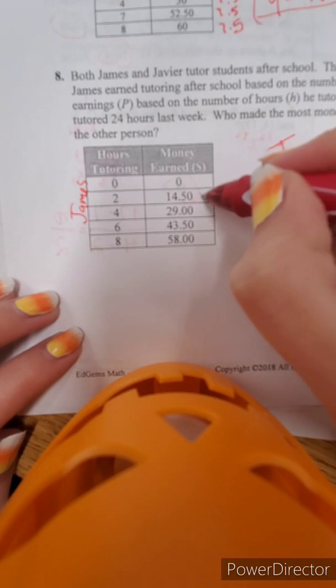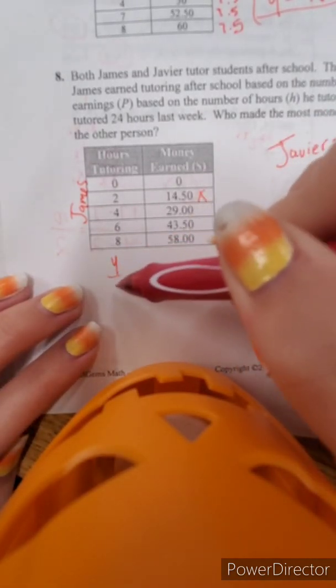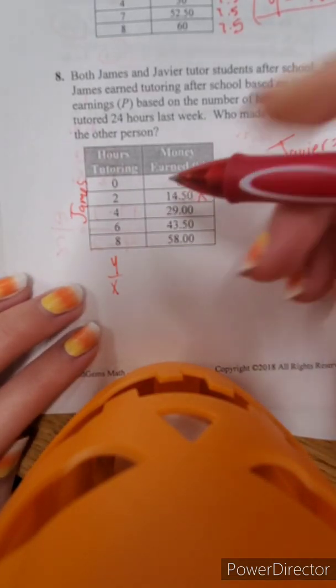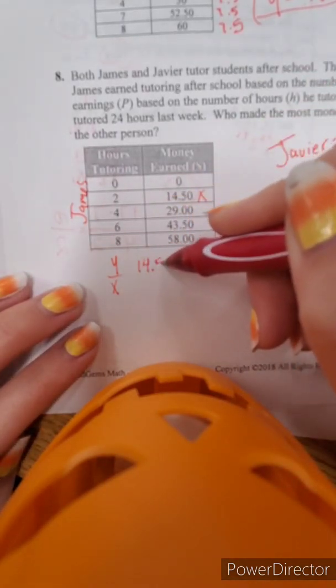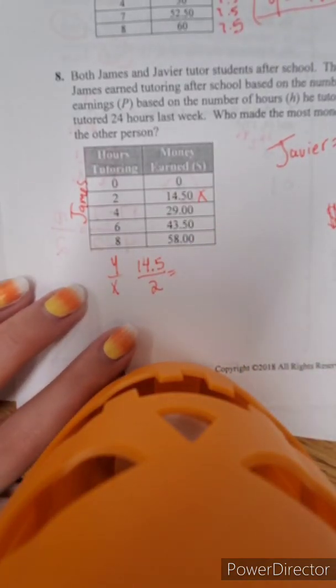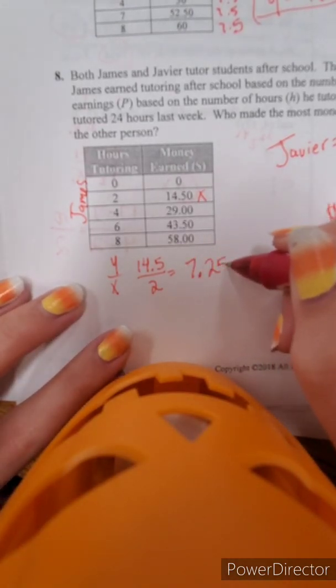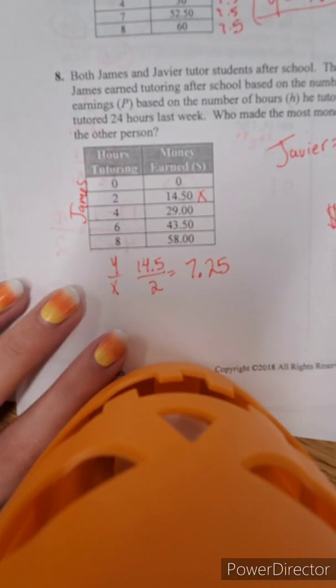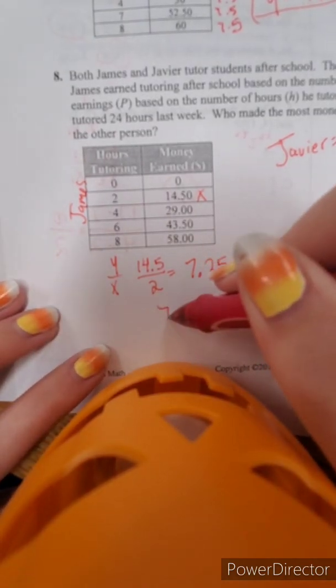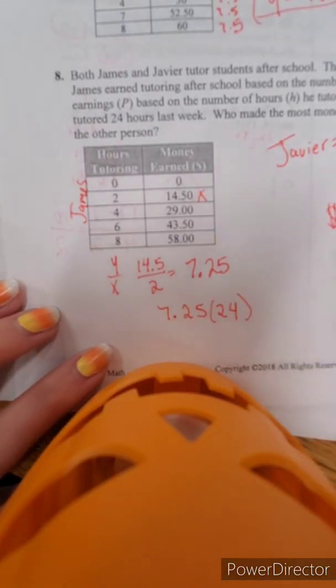So I'll use this point right here, okay, and write my ratio of y over x, right? So 1450 over 2. All right, and then if I do 1450 divided by 2, then his unit rate is $7.25. That means that he makes $7.25 for every hour that he tutors. So to figure out how much money he's making, we're going to take $7.25, multiply it by 24 hours.